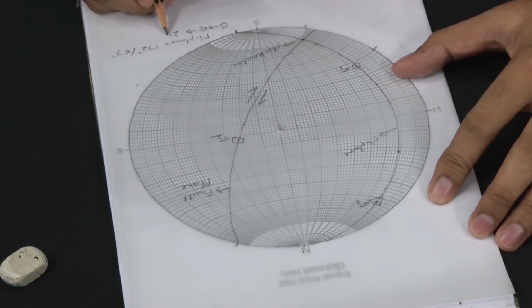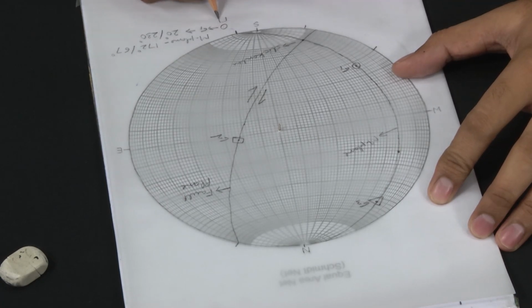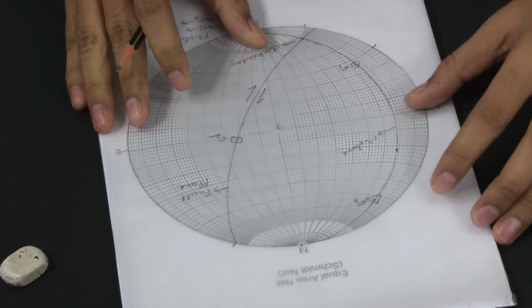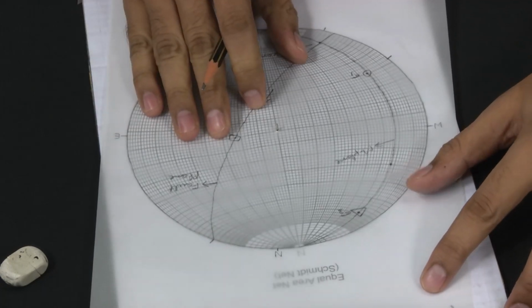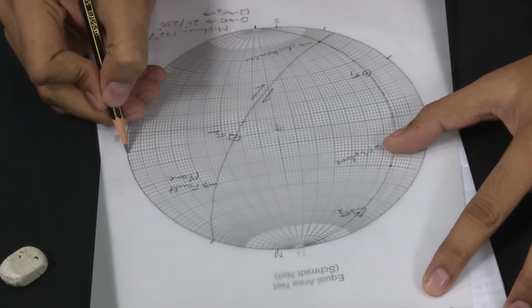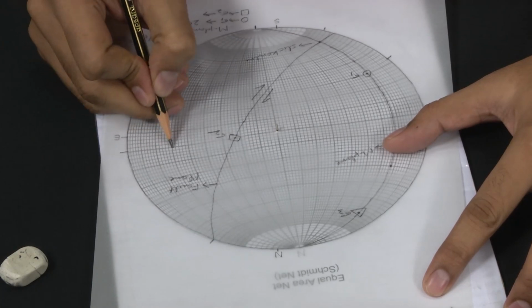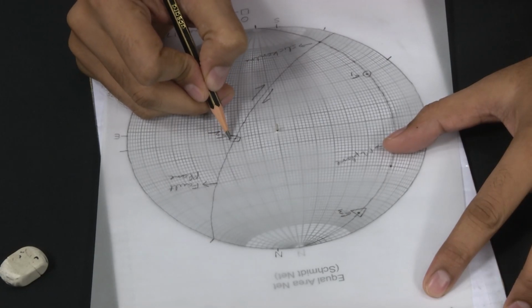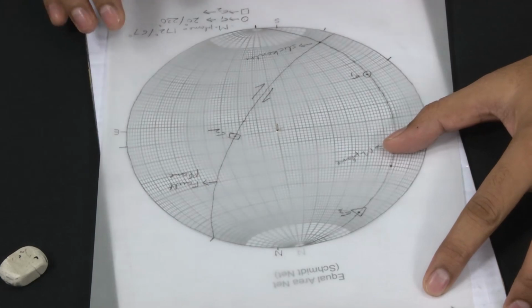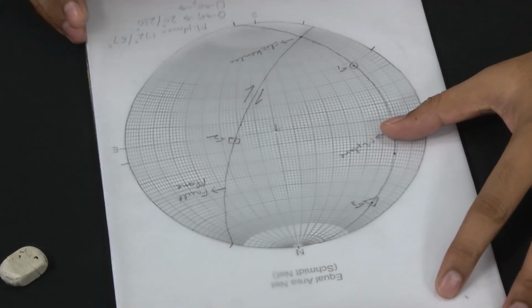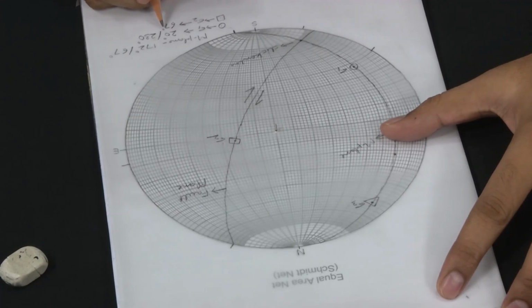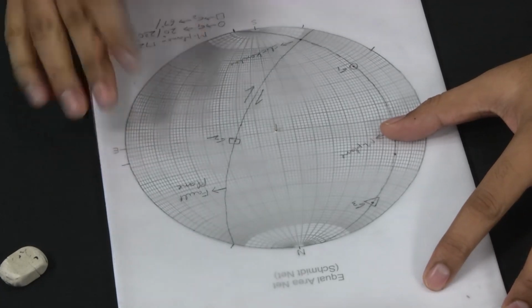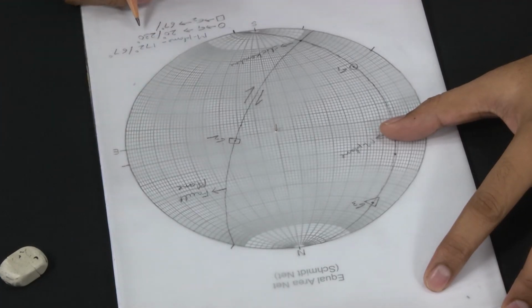So, plunge is 20 degrees towards 230 degrees. For sigma 2, I will bring this again on the east west line, mark the trend and count the plunge: 10, 20, 30, 40, 50, 60, 62, 64, 66, 67. So, the plunge is 67 degrees towards 82 degrees.